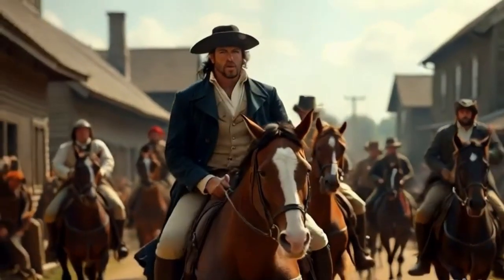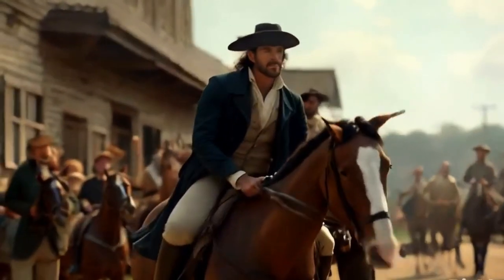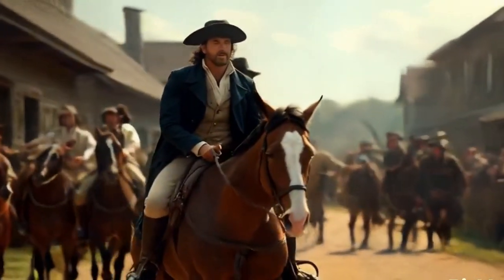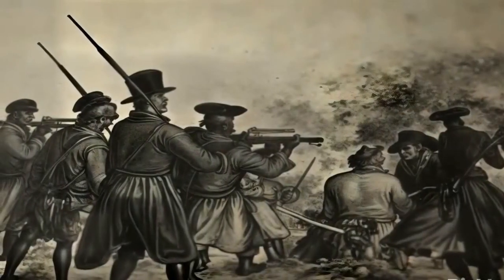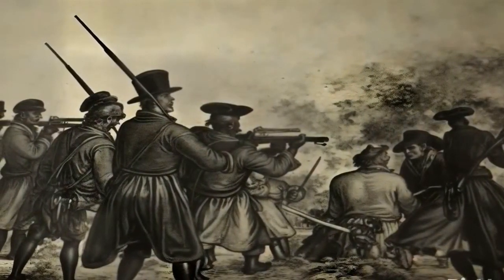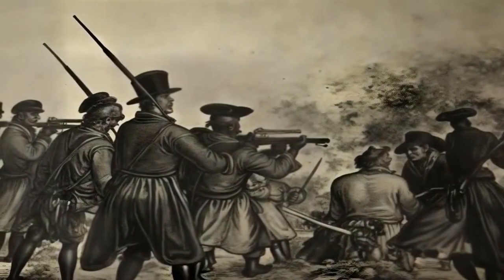The tension between Britain and the colonies escalated further in 1770 with the Boston Massacre. On a cold night in March, British soldiers, stationed in Boston to enforce order, opened fire on a crowd of colonists who had been taunting them, killing 5 men.